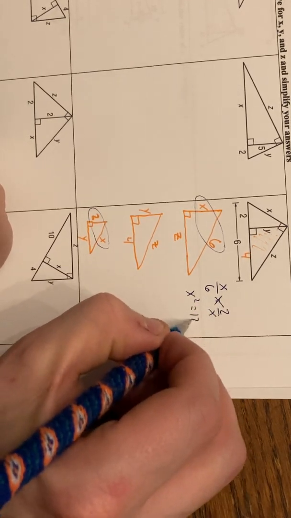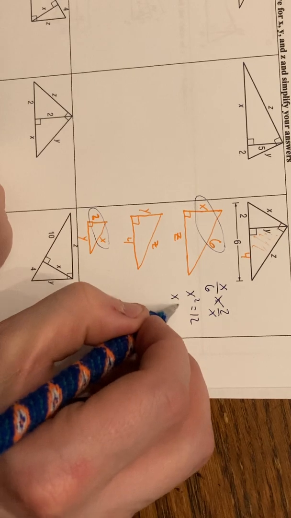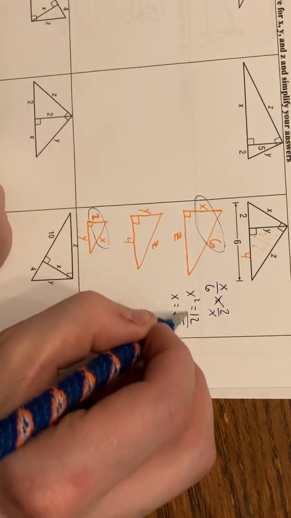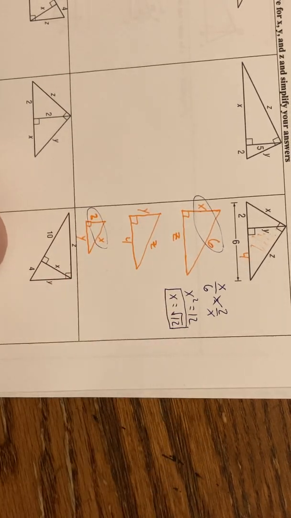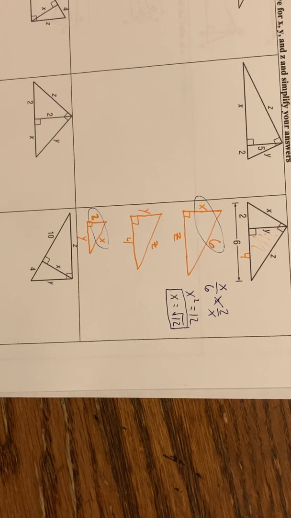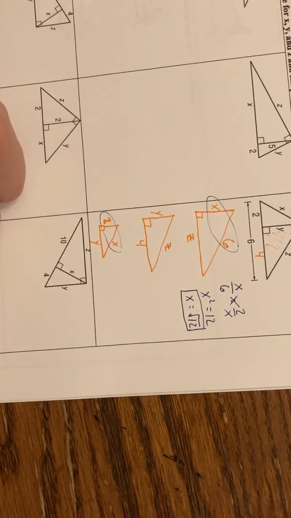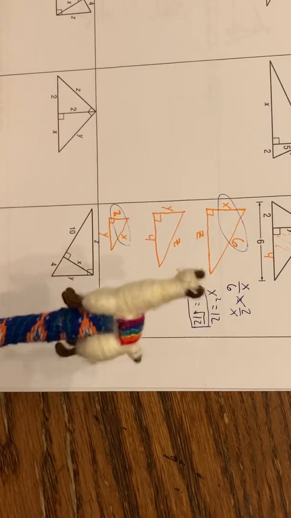2 times 6 is 12. Take the square root. You know what? Let's just call it like that. That's good enough for right now. Okay. All right, Mr. Llama. You see any other proportions?